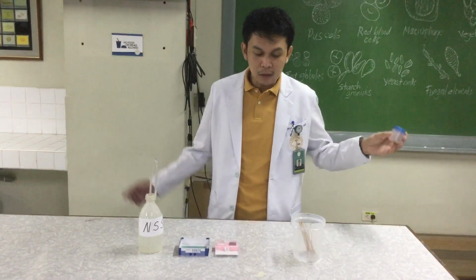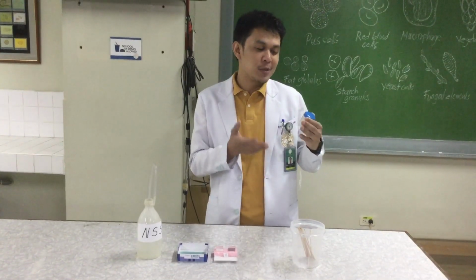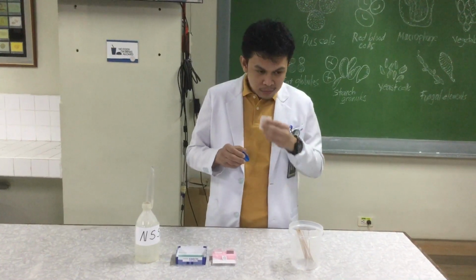Now, how will you know whether the stool is really a stool? Of course, you need to observe it. Observe the form, whether it is watery, formed, semi-formed, or what. You take note of that, and also the color. What else? You can actually open it and smell it if you want.